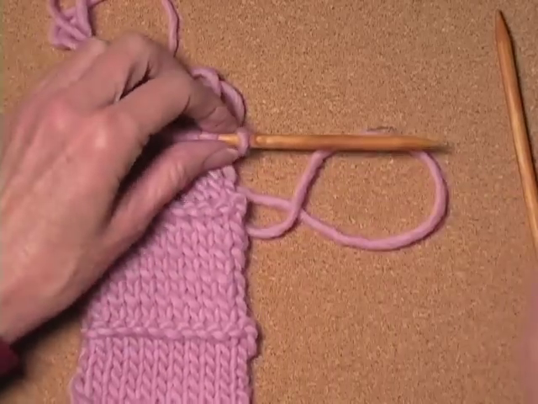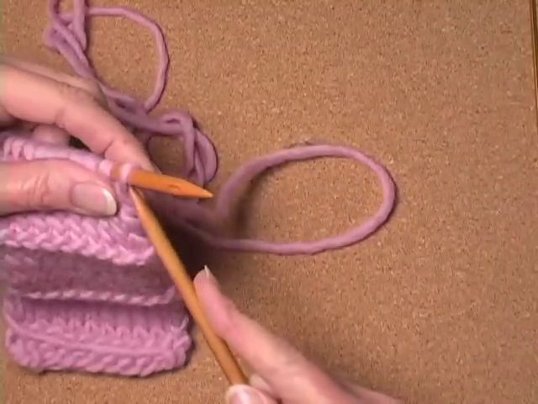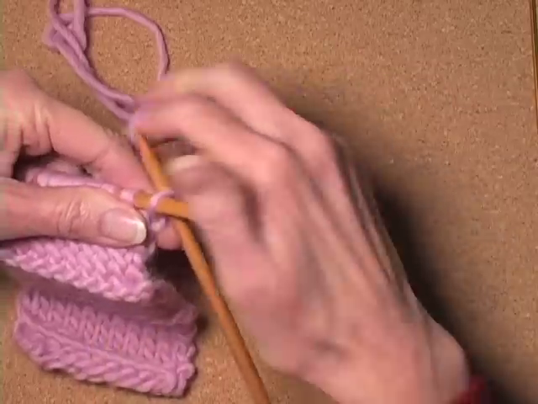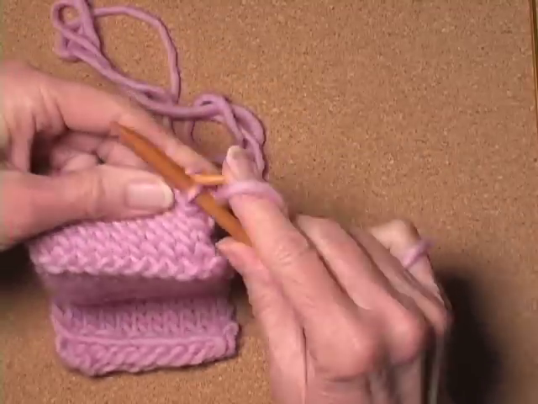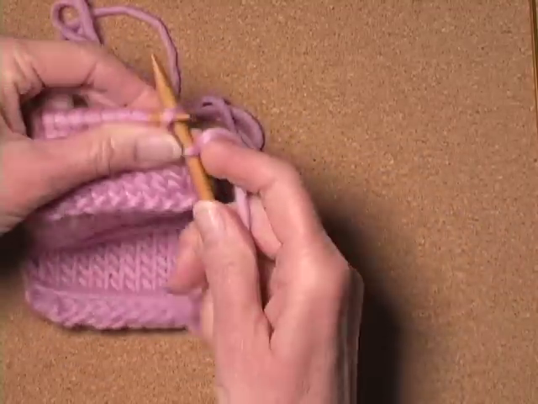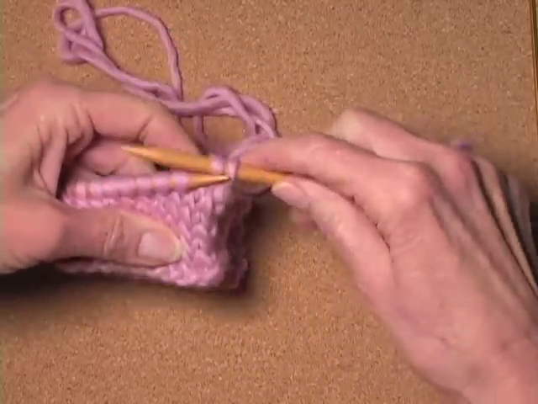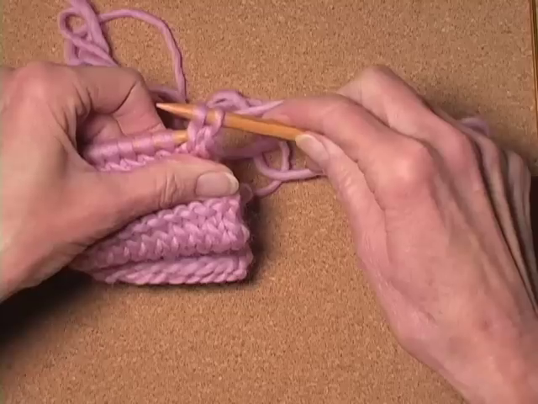So let me show you how we do that. On the knit side, we insert in the back, wrap around counterclockwise, pull it through, and there's our twisted stitch. Let me do it again so that you can see it. See how that's twisted at the bottom of that stitch?